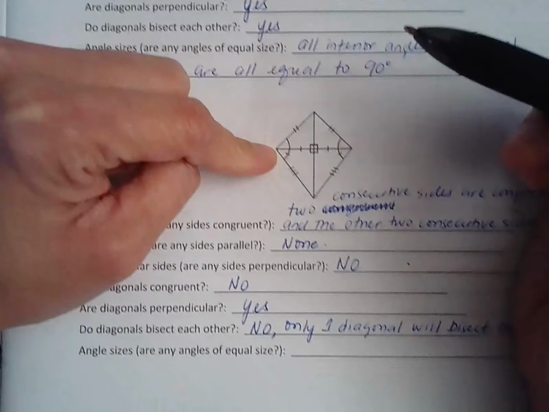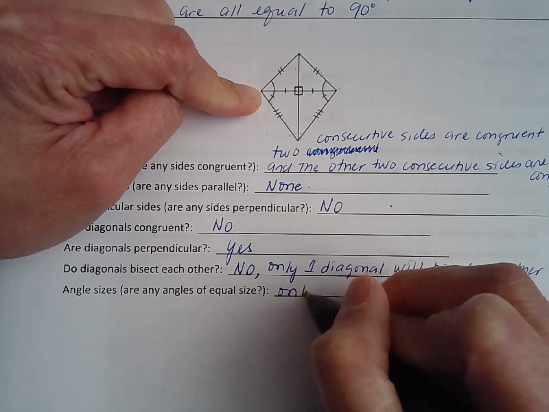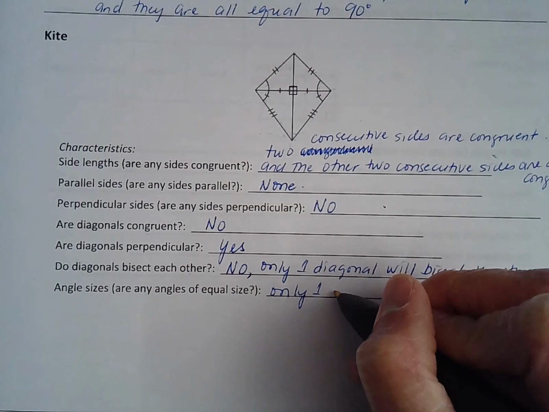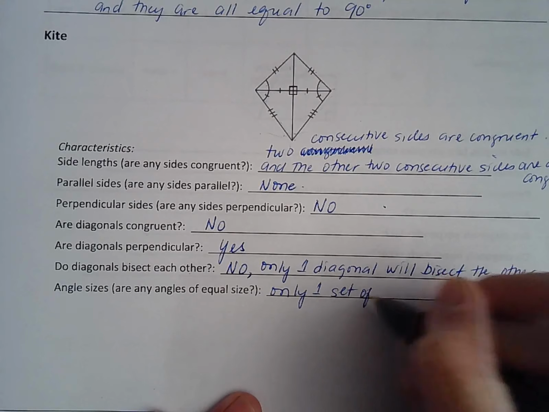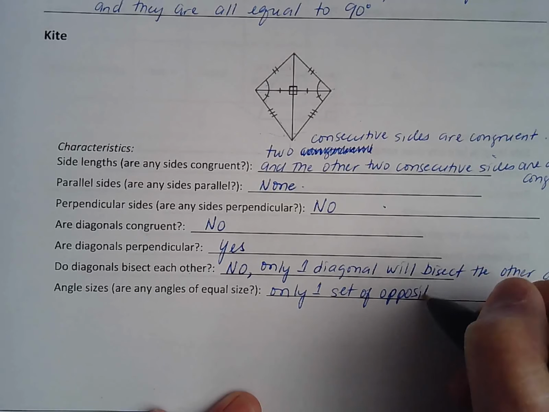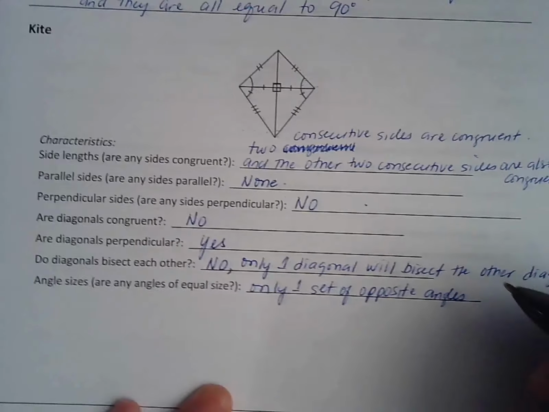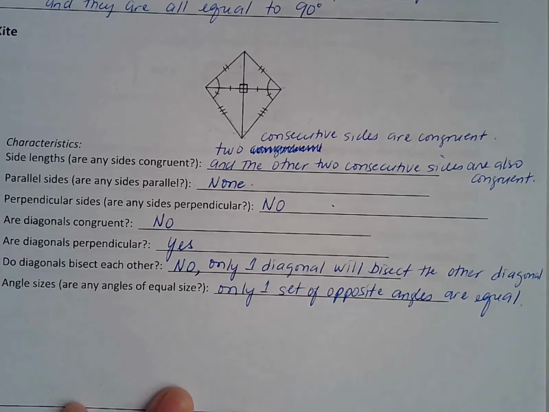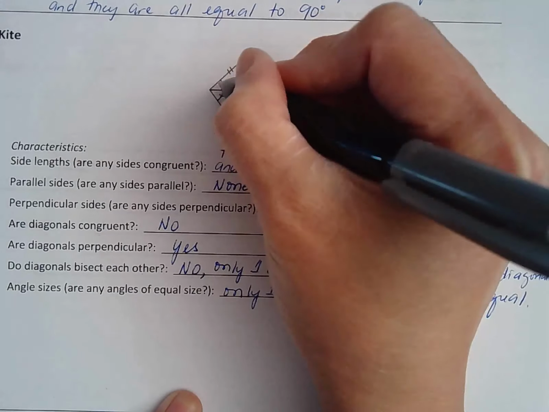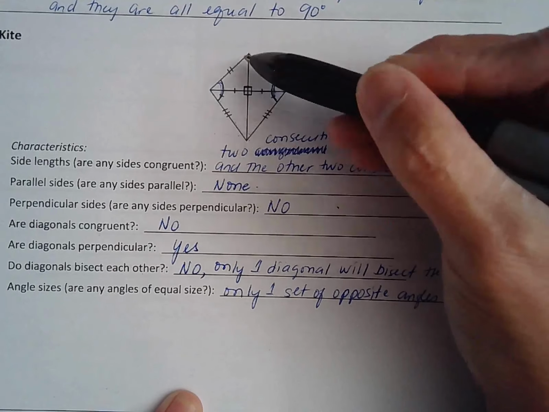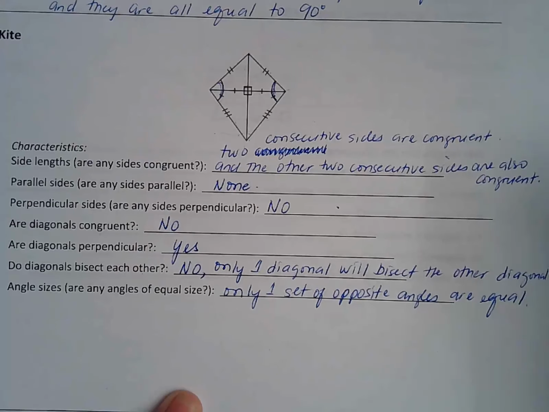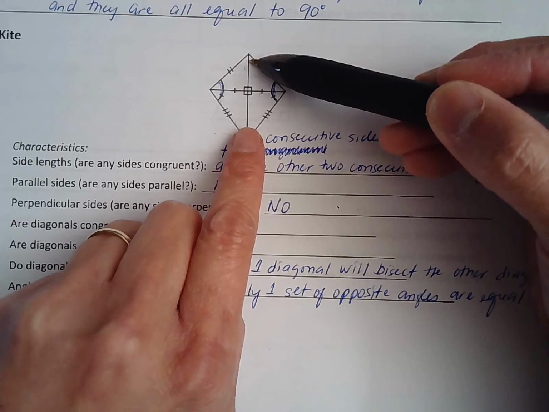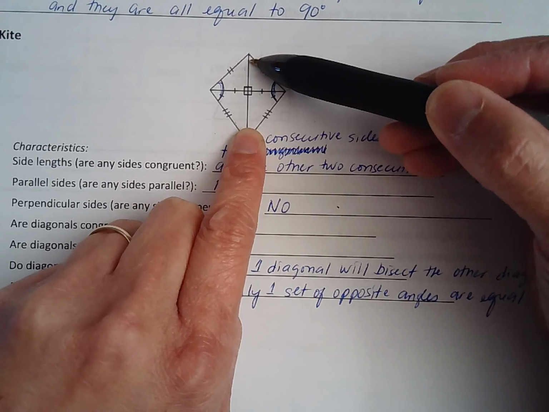Okay, only one set of opposite angles are equal. So only these two angles are equal. These two are not equal at all. So the angle up there and the angle down here are not equal. And it can't be, right?